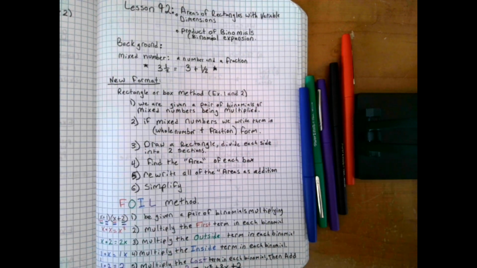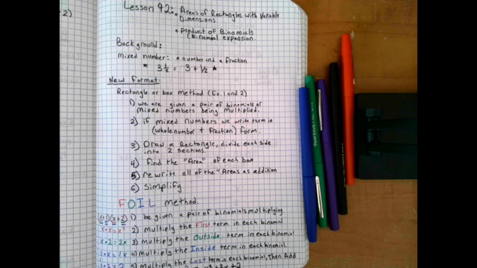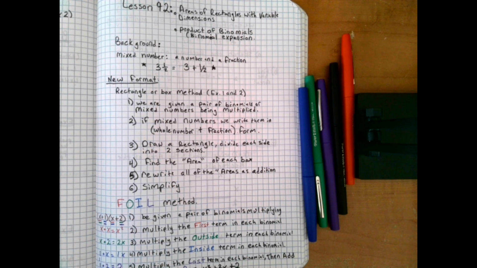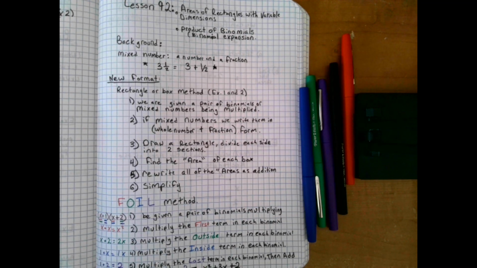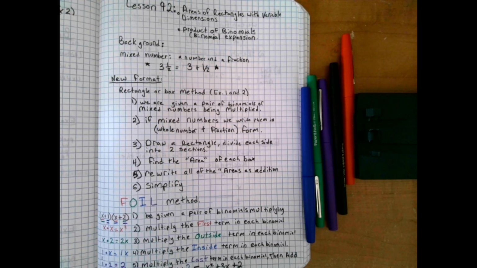Please just do your best to pay attention and take notes. If you need to take notes on this screen, go ahead and feel free to pause it when I finish talking about it. Don't write the notes before I finish talking about it. If you do that, you might write something and not understand what it means. So we're going to jump in with our background information.